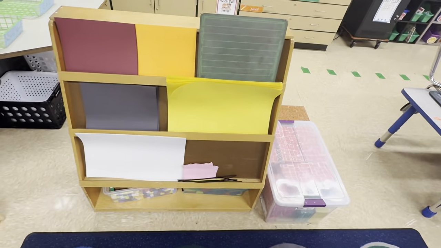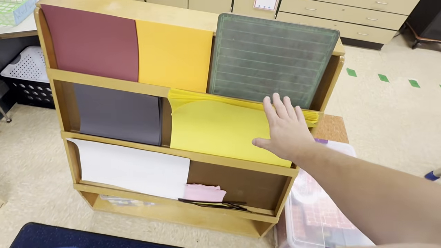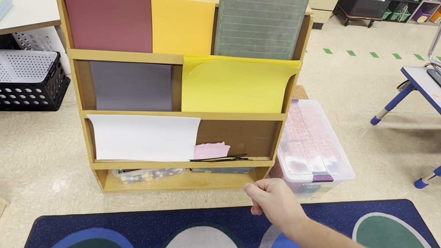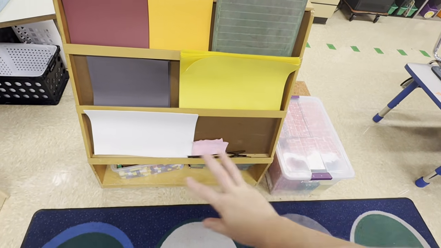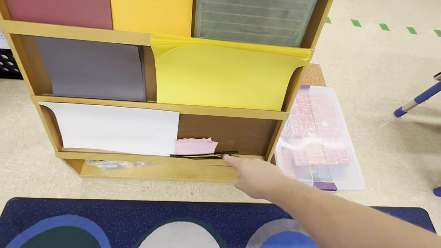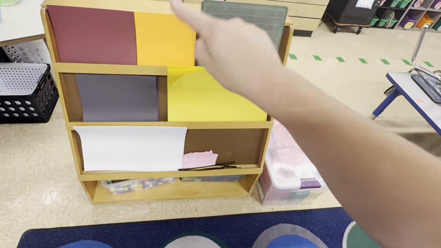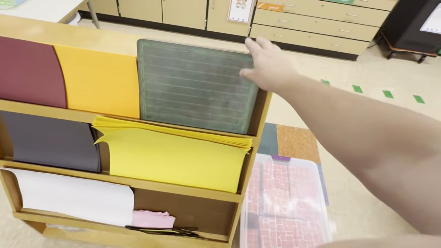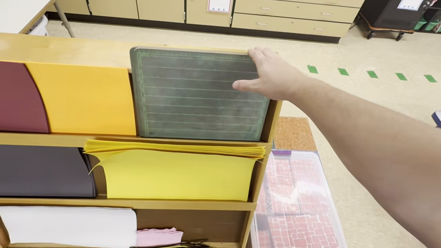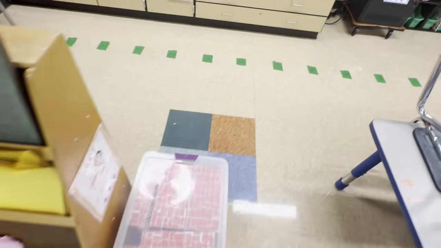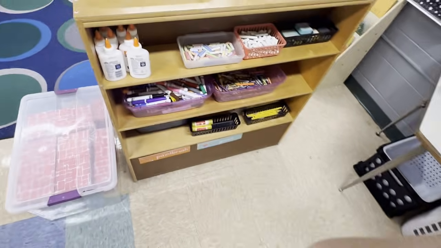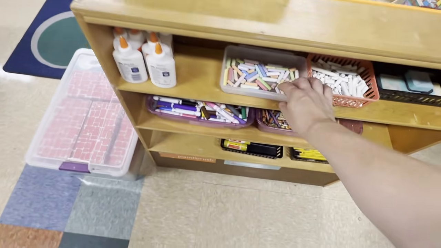Right here is my art center. I'm going to put out a few more pieces of fancy paper, but this is what it's going to look like. I have a little bit of felt here with some pipe cleaners, construction paper, cardstock paper. Students can also use the chalkboards to make some art on the front here, and the supplies are around the other side. So here is glue bottles.